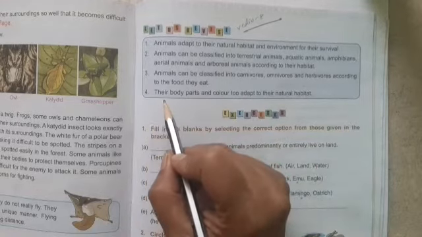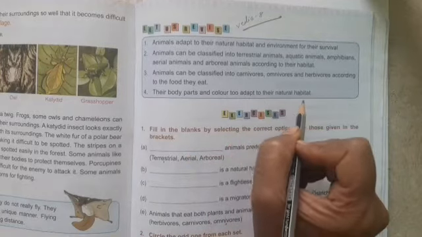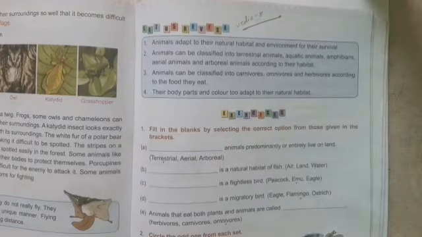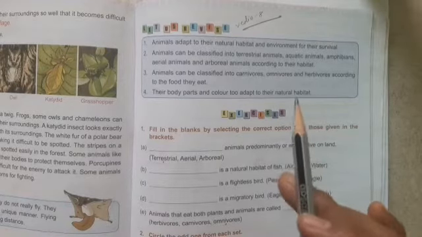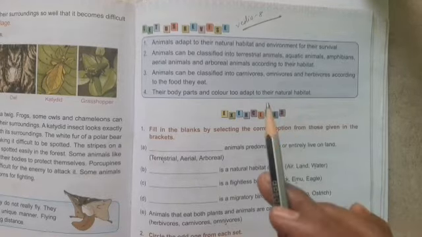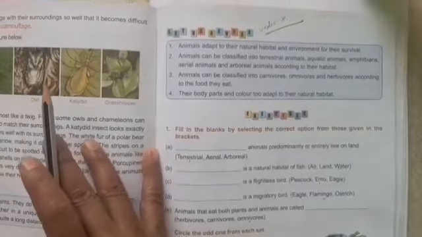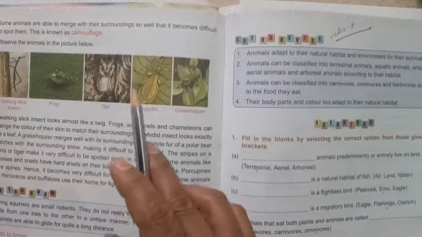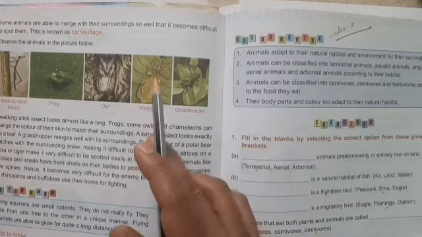Point 4. Their body parts and color to adapt to their natural habitat. Animals adapt to their natural habitat and environment for their survival. Look here in this picture, their body parts and color to adapt to their natural habitat. See in this picture kids, how they adapt to their color, how they adapt body parts and color to their natural habitat.